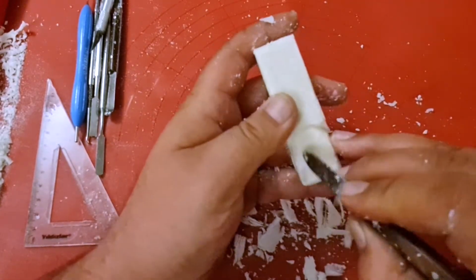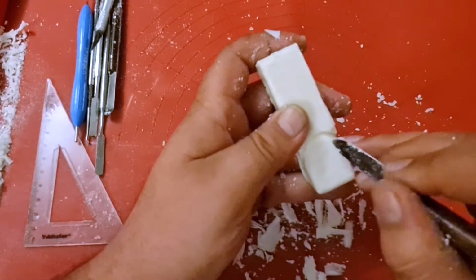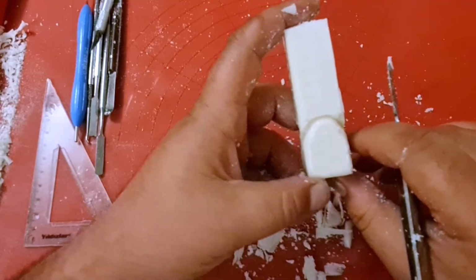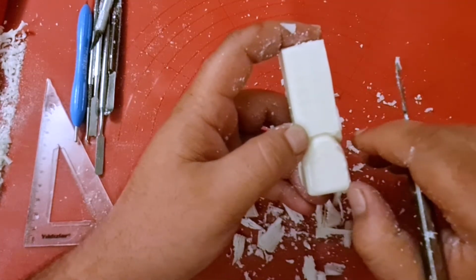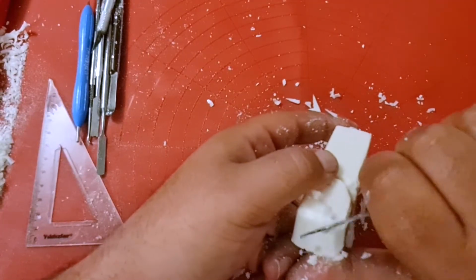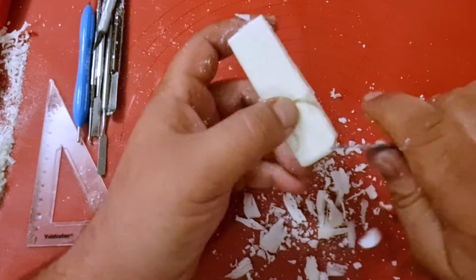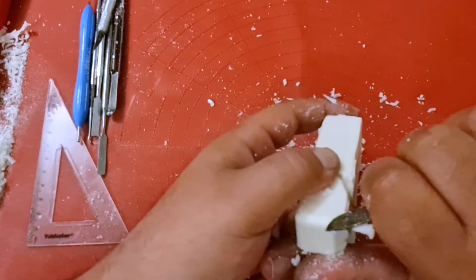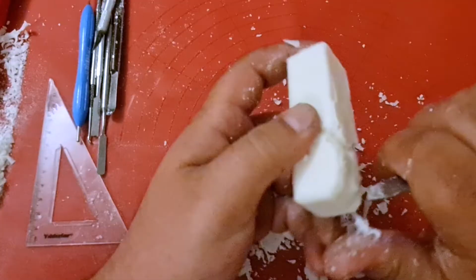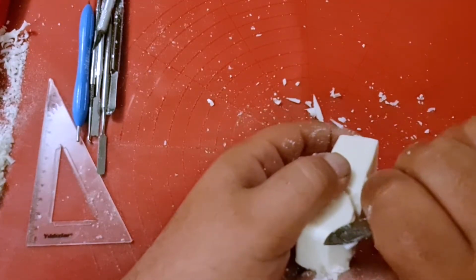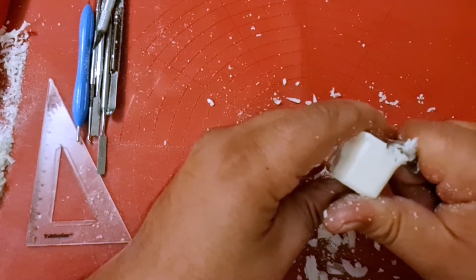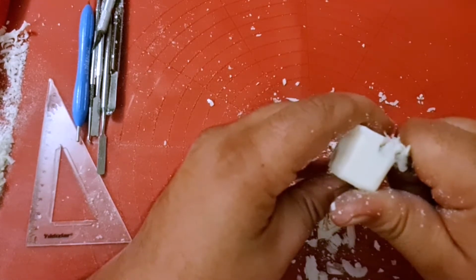So this is the buccal cervical line curve, and I am choosing this side as the mesial and this side as the distal side. I'm starting to form the cusp tip. The distal slope will be longer, and the mesial slope of the cusp should be shorter, as I said before.